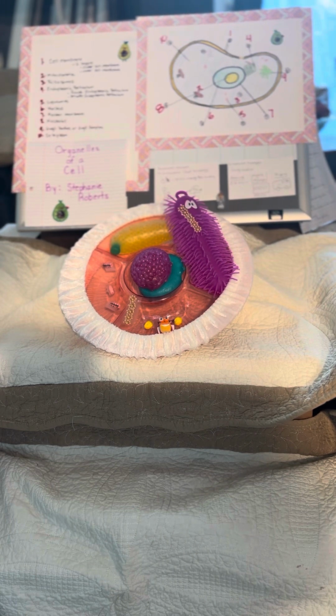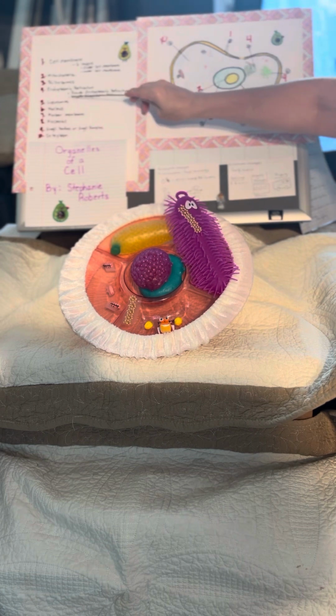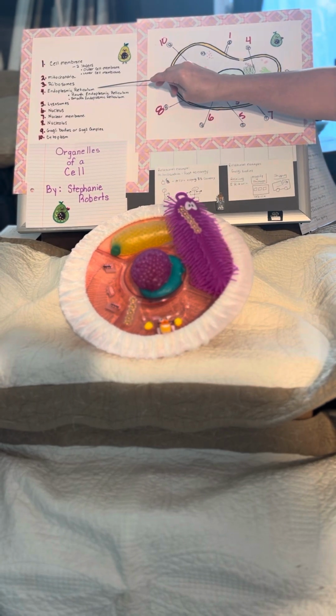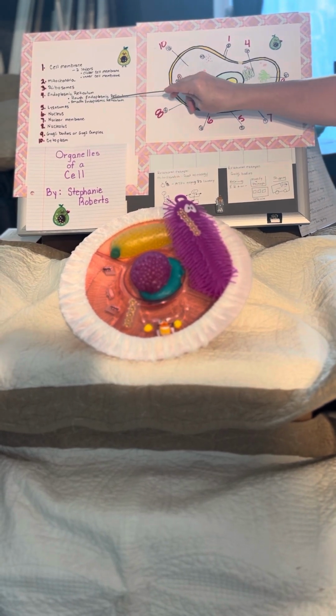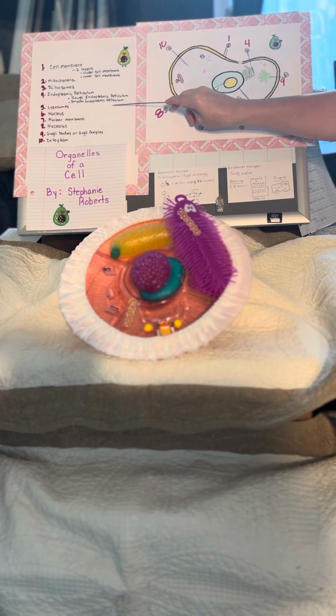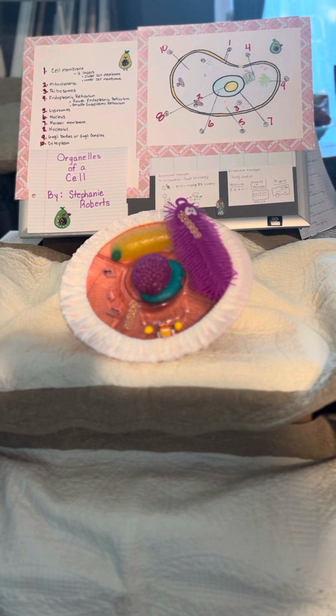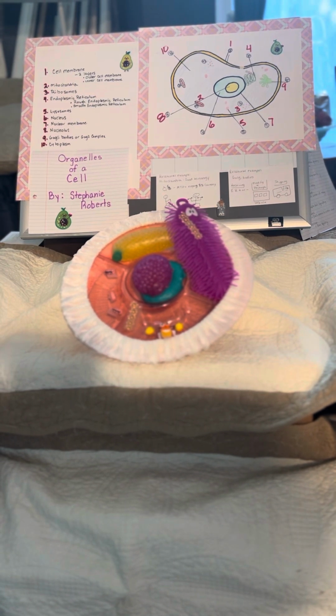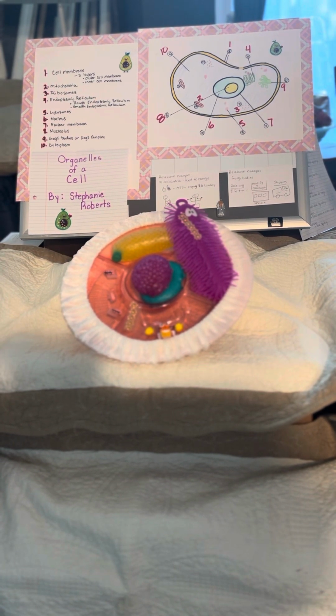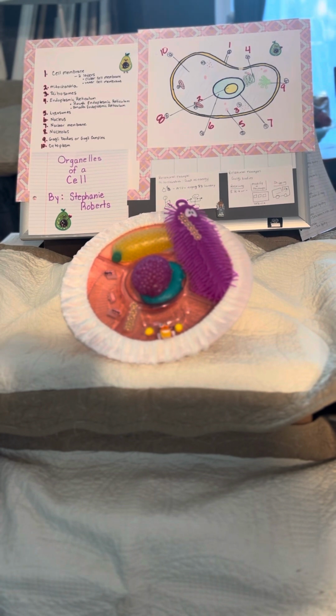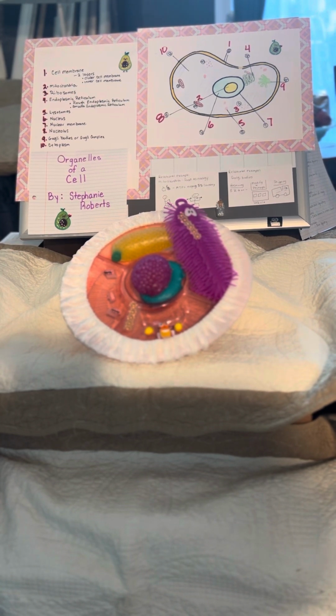Number 4, endoplasmic reticulum. The endoplasmic reticulum has a rough endoplasmic reticulum and a smooth endoplasmic reticulum. On the rough endoplasmic reticulum, some of the ribosomes engage and bind with it in order to move proteins.